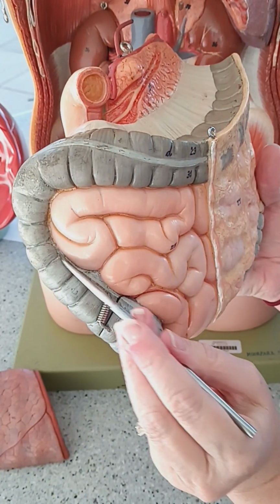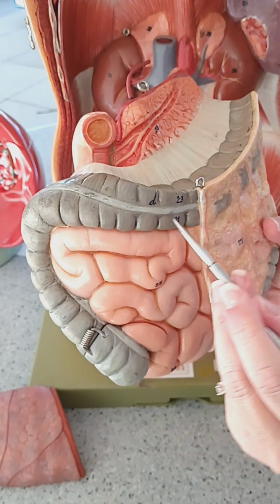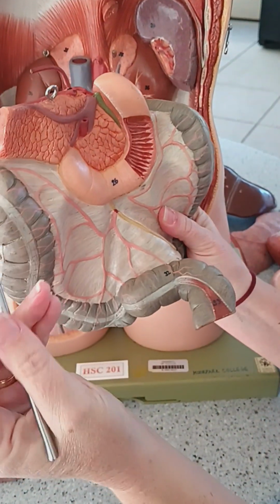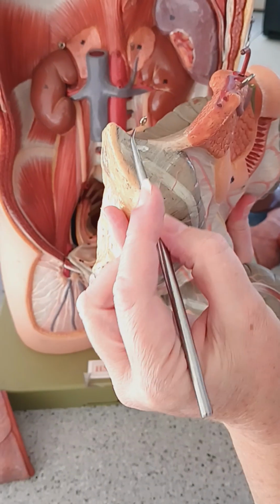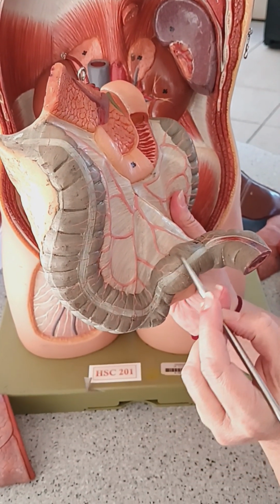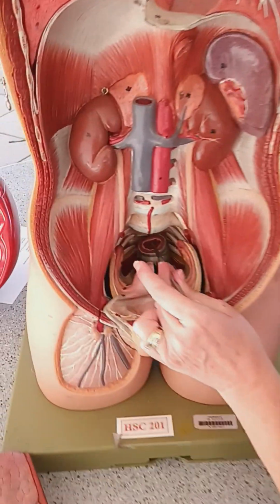So we have our ascending colon and then our hepatic flexure, and then you have your transverse colon with your splenic flexure. So you can see that the tinea coli is not continuous. It's in the front here, and then it pops up in the back. So here you have your descending colon and your sigmoid colon, and way back down here you have your rectum.